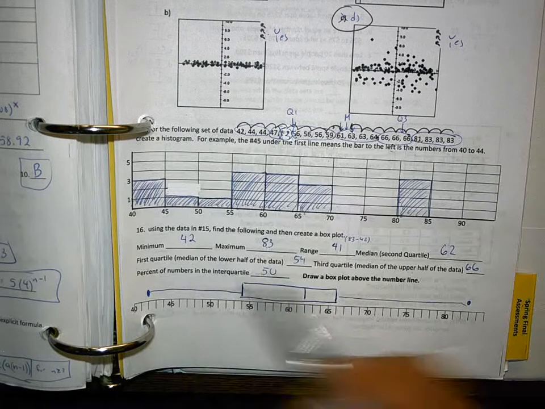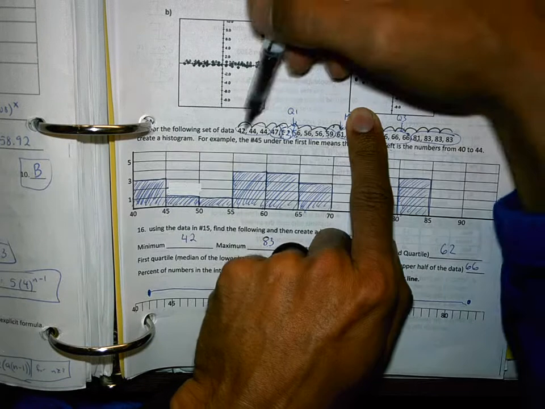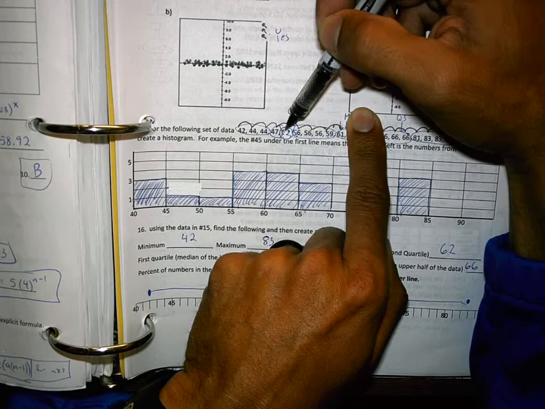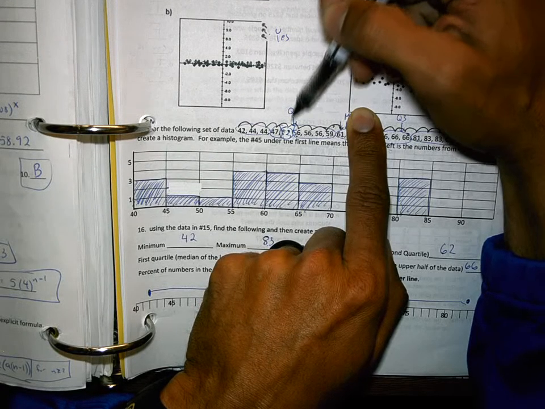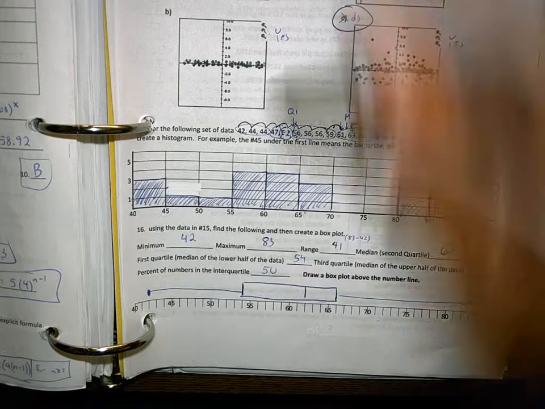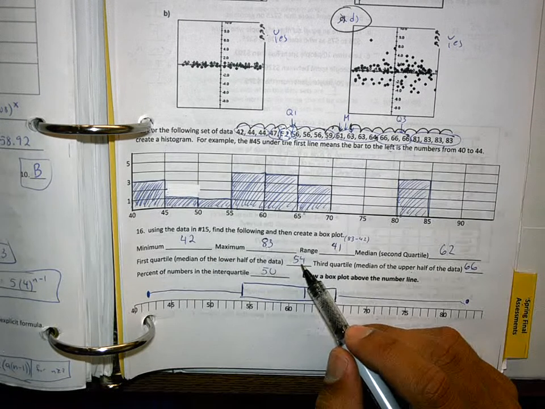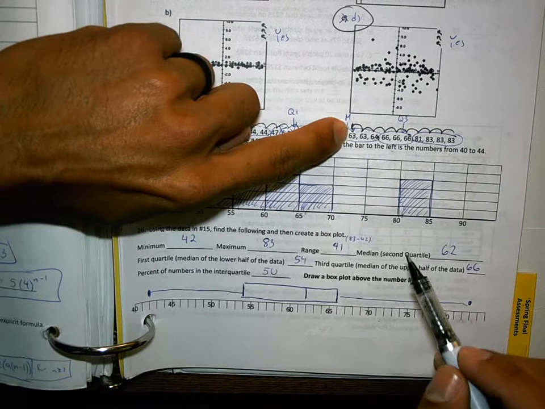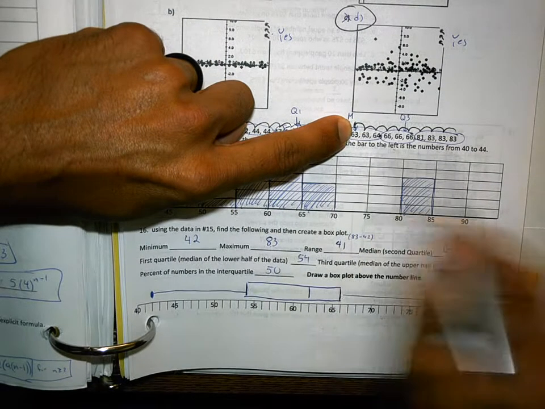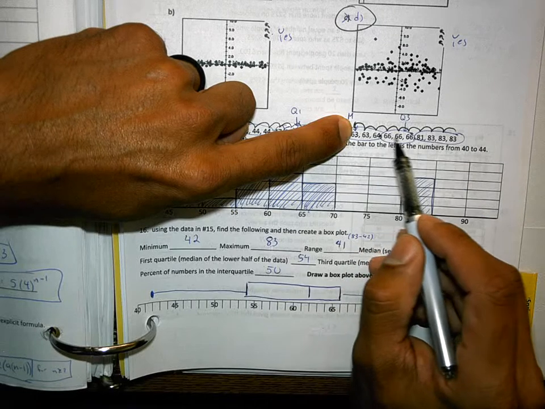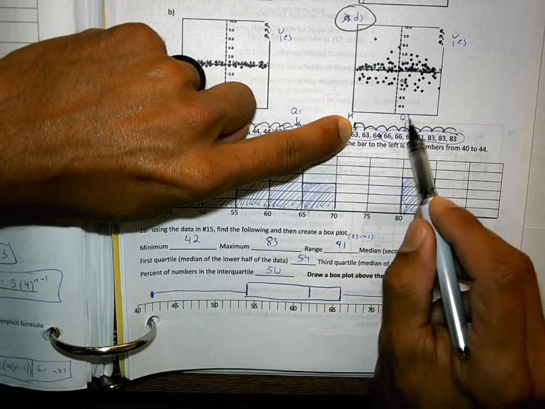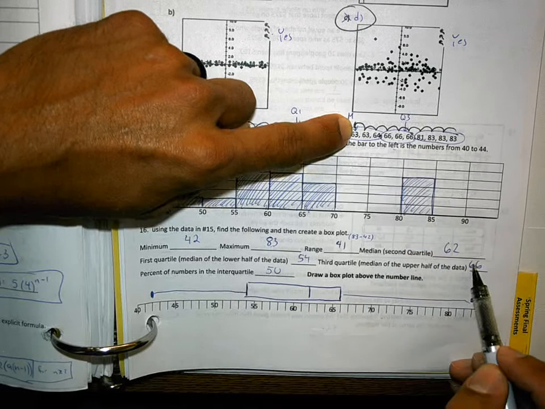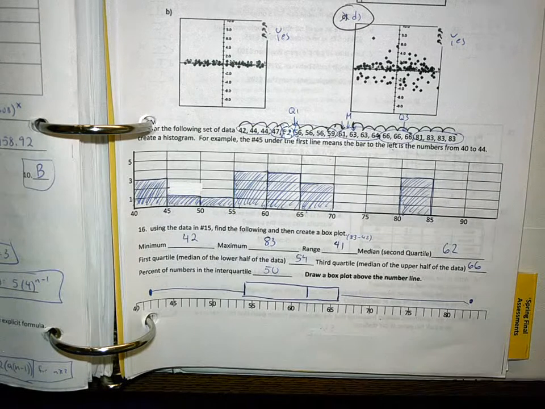And then the first quartile: if you cover up the median, you find the median of the lower half. 1, 2, 3, 4, 5. 1, 2, 3, 4, 5. I need the number in between 52 and 56. It comes out to 54. It's the average of those two numbers. If I want the third quartile, cover up the median. You want the median of the right side. 1, 2, 3, 4, 5. 1, 2, 3, 4, 5. You can see I put a Q3 in between the 66 and 66, which is an average of 66.